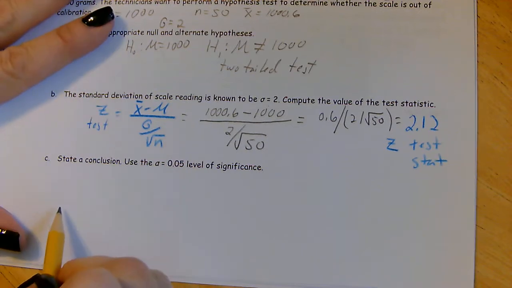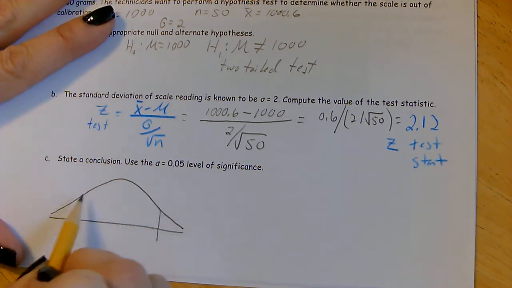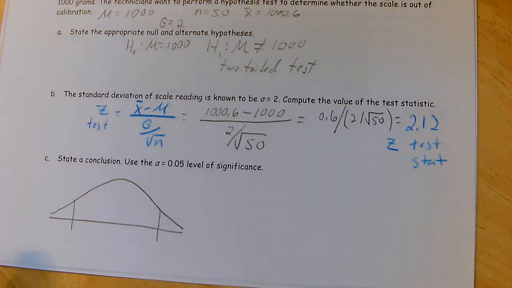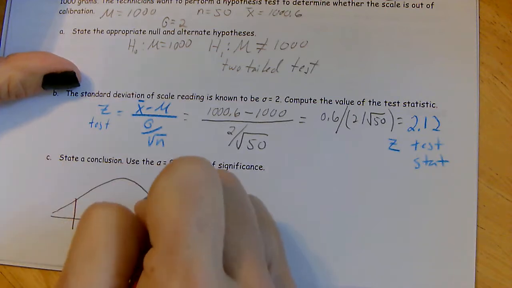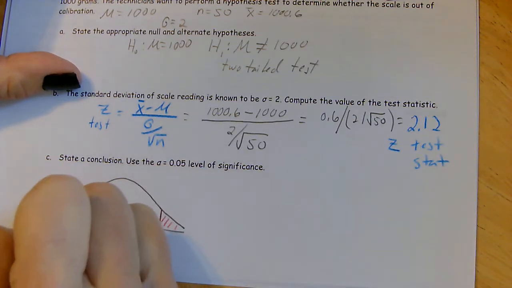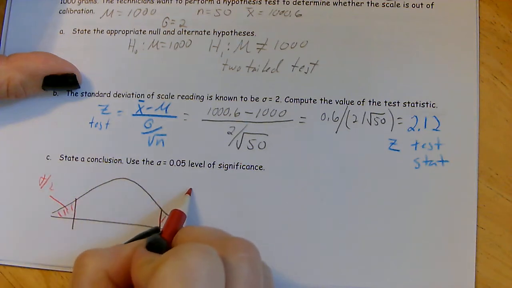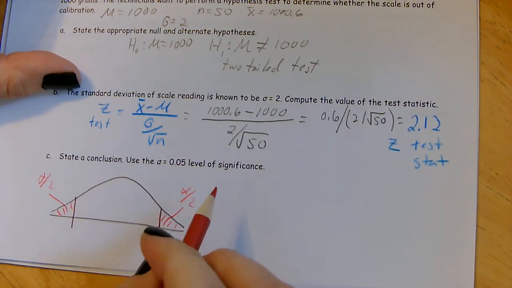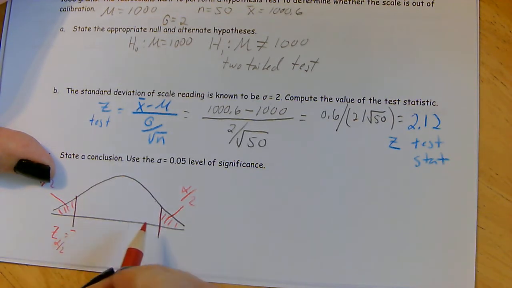So a two-tailed test, my level of significance for this problem is 0.05, split between these two tails. My critical z value will have the notation level of significance divided by 2 and be both negative and positive.